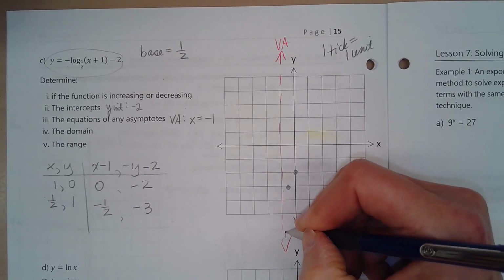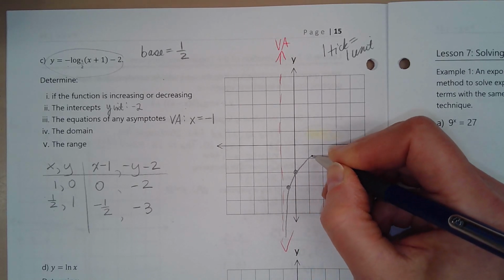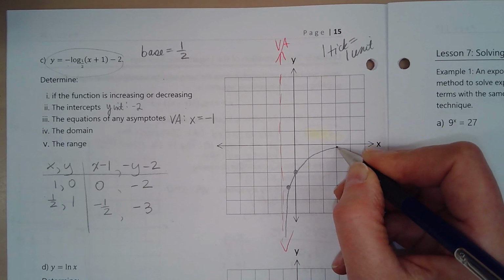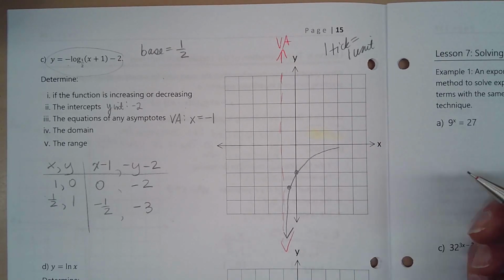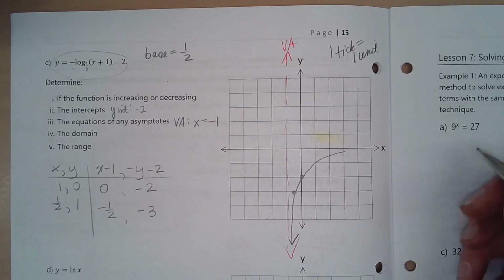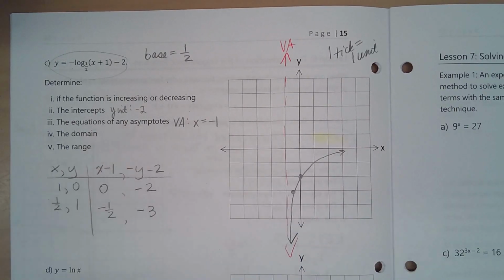Let's see. Looks like it's doing this, right? Yeah. Now, it sure looks like it's going to cross the x-axis, and it does. I just don't know where, and I don't know exactly how I'm going to find that. So let's just stop here for a sec. Let's fill in the rest of the info.